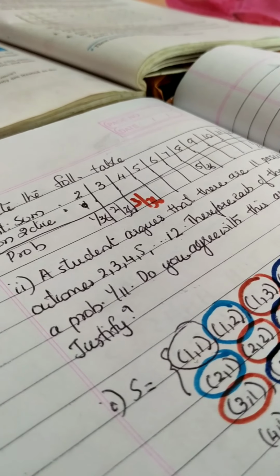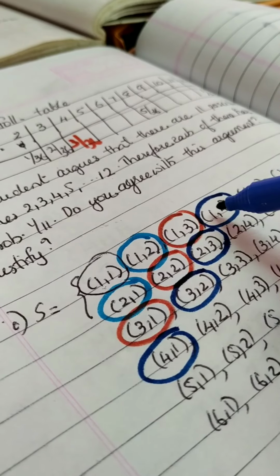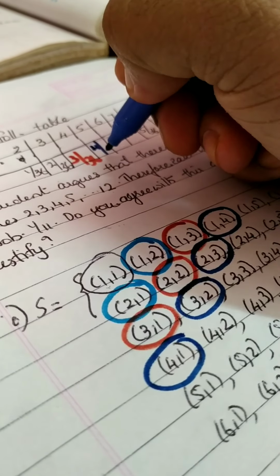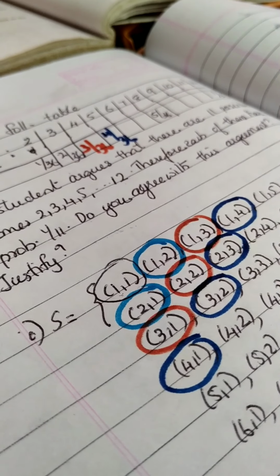3, 2 will give you the sum as 5. 4, 1 also gives the sum as 5. That means favorable outcomes there are 4 and the probability value will be 4 by 36.